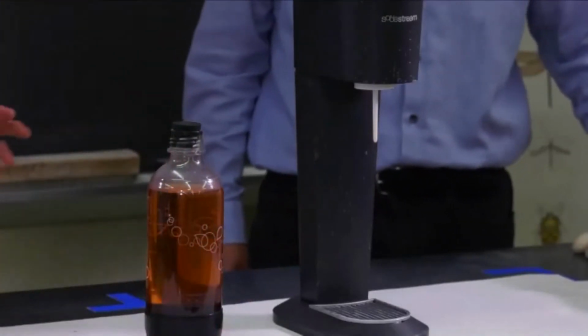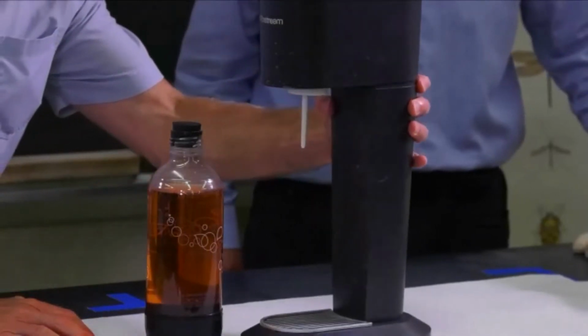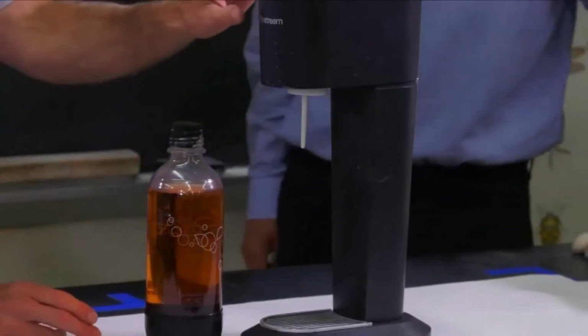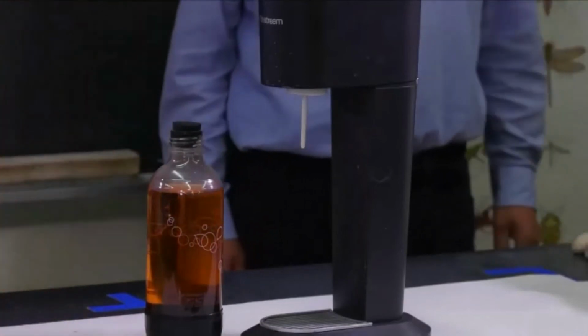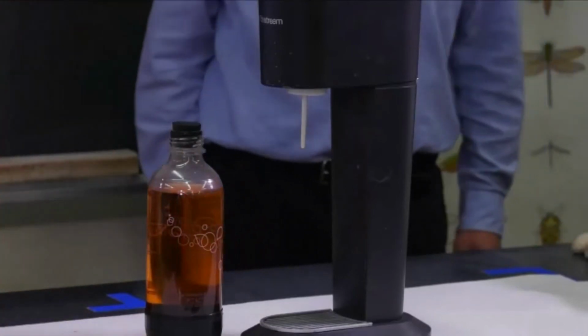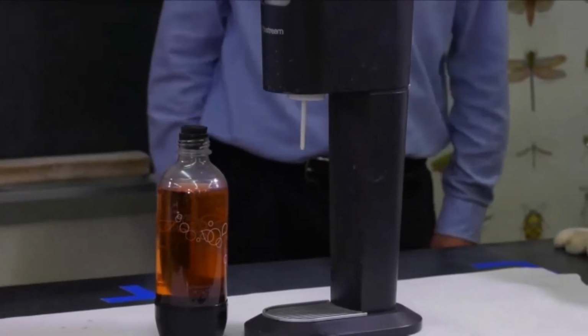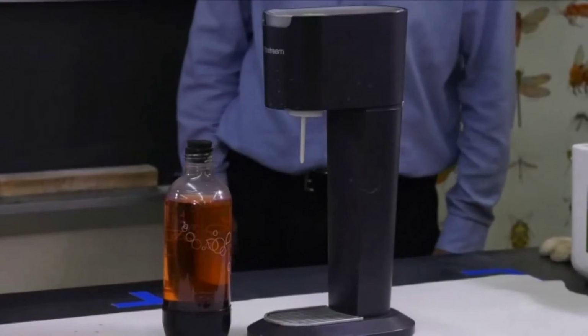Now what I'm going to do is turn this way because you may be able to see a little bit better with no background here. And I'm going to pump some carbon dioxide gas into this bottle that contains universal indicator. What do you think is going to happen? What do you think will happen to the color? Will it stay the same? Will it get yellow, green, blue? Will it go red? Well, let's find out.